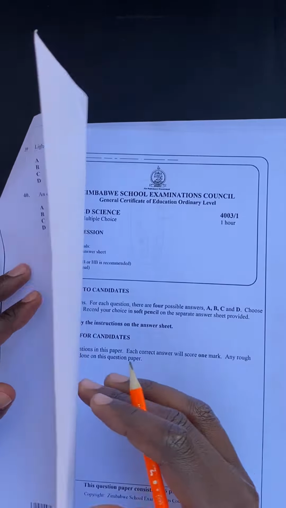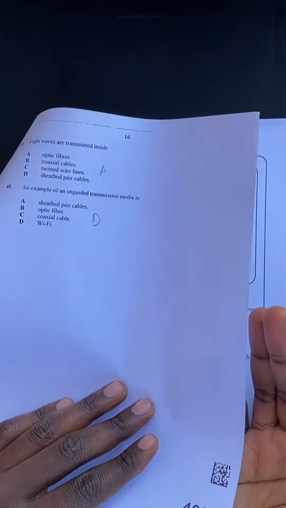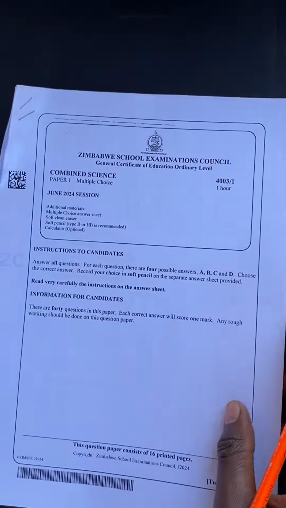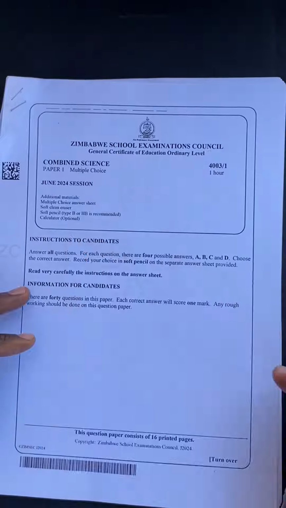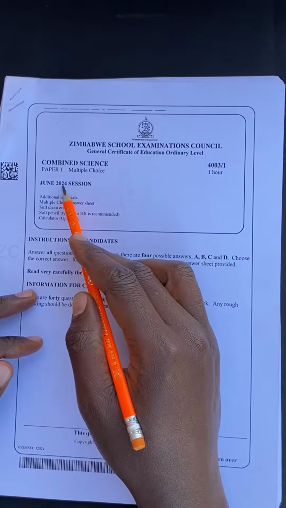So ladies and gentlemen, we have reached the end of our revision on Combined Science Paper 1, which is a multiple choice paper which was written in June 2024.